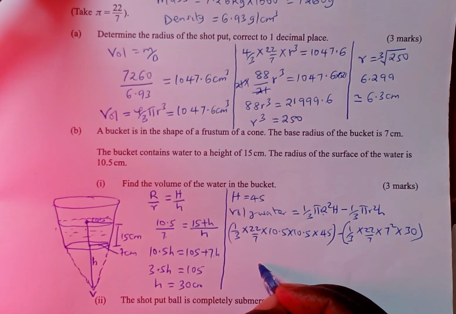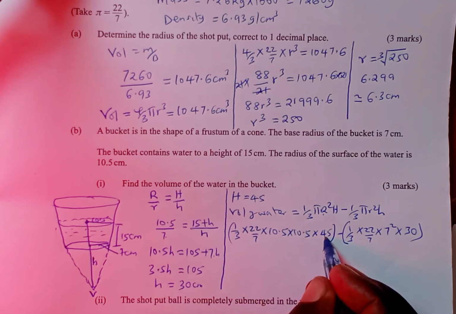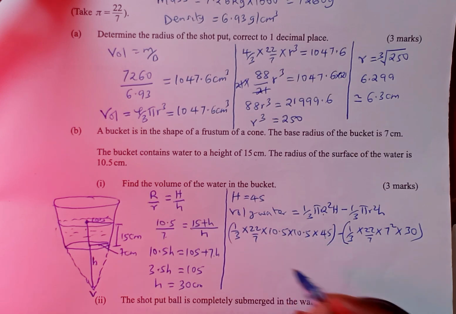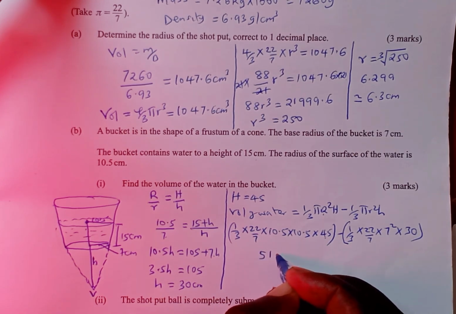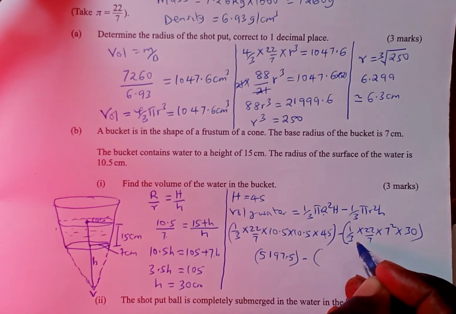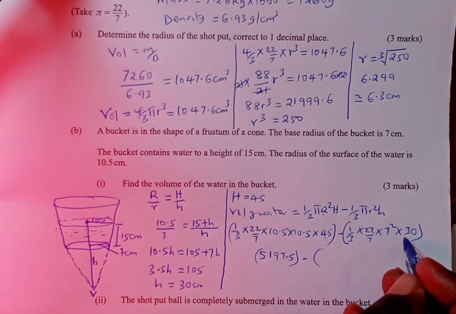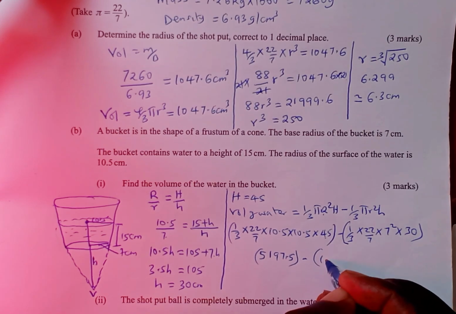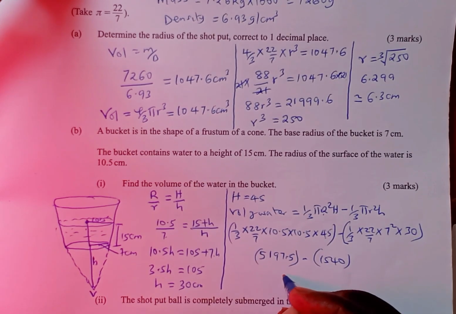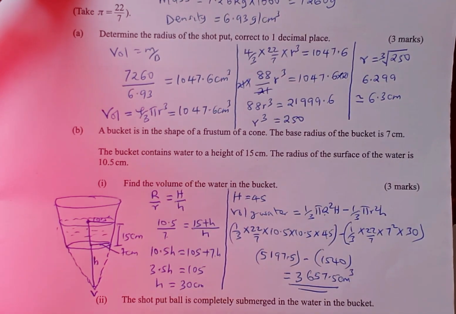If you use your calculator here, a third times 22 over 7 times 10.5 times 10.5 times 45, this will give us 5197.5, minus the volume of the smaller cone, which is a third times 22 over 7 times 7 squared times 30. This one will give us 1540, and the difference between the two will give us 3,657.5 centimeter cubic as the volume of water in the bucket.